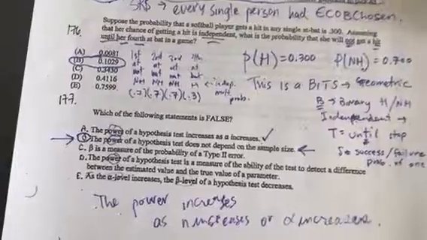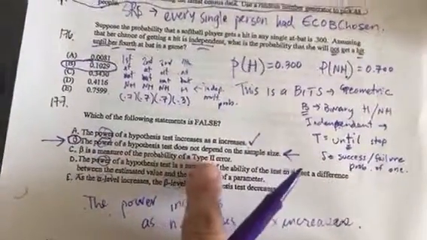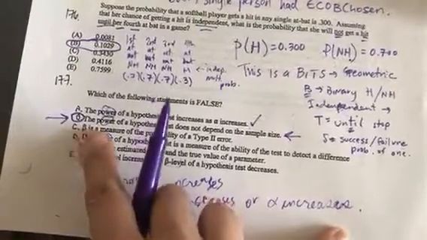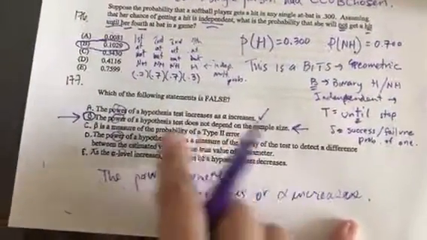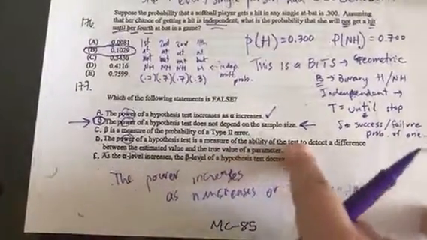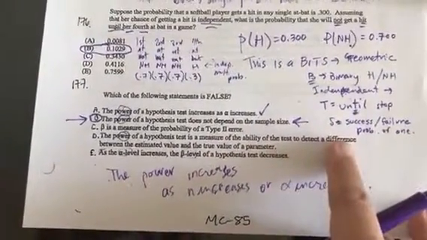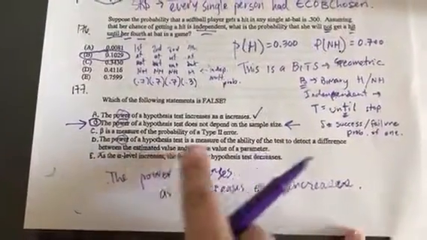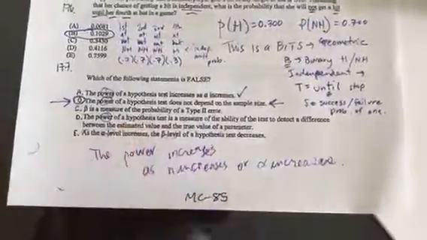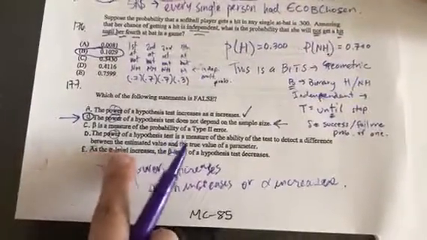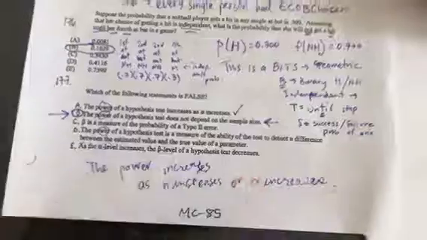The next one says beta is a measure of the probability of getting a type 2 error. That's actually the definition of that, so that's definitely true. D says the power of the test is the measurable ability to detect a difference between the estimated value and the true value, and that's exactly what the power of the test is. And last, it says as the alpha level increases, beta decreases.